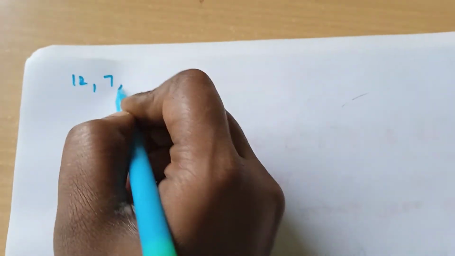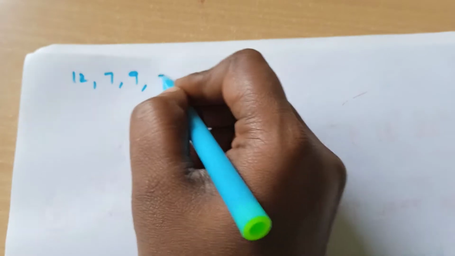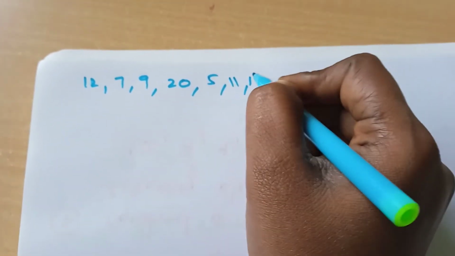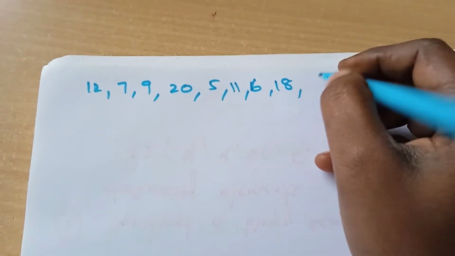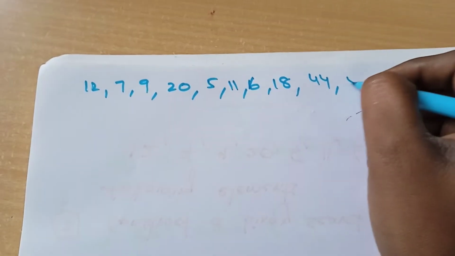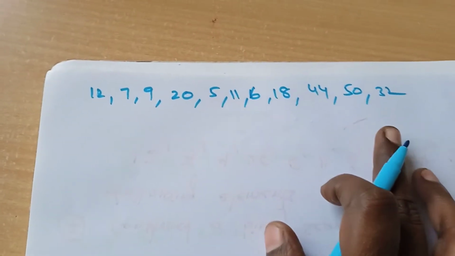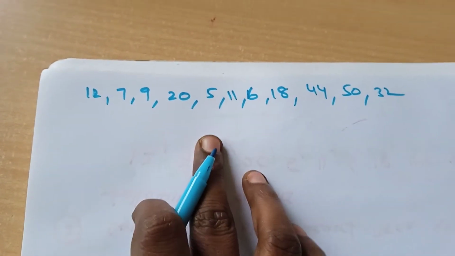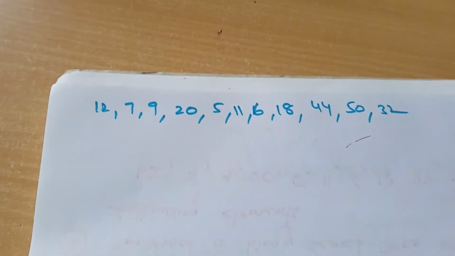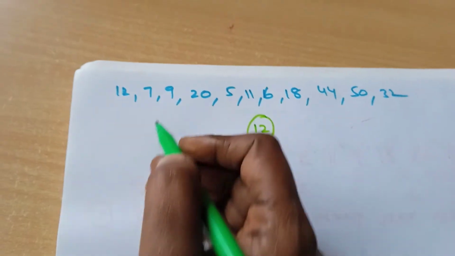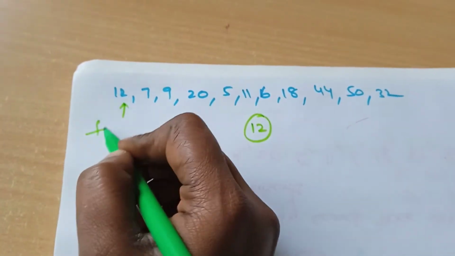Now once again we'll write the elements, which are 12, 7, 9, 20, 5, 11, 6, 18, 44, 50, 32. Now these are my elements, and with them I want to construct a binary search tree. Now 12 is my root node because this is my first value.